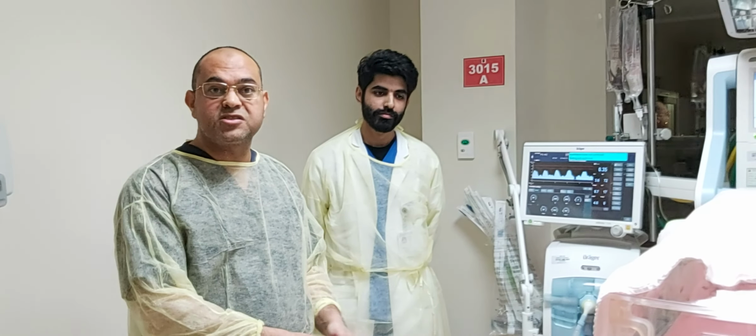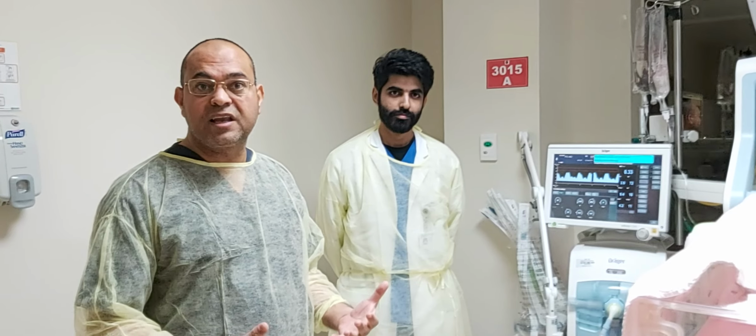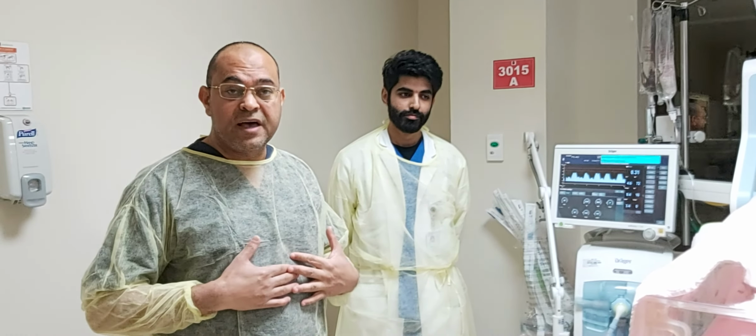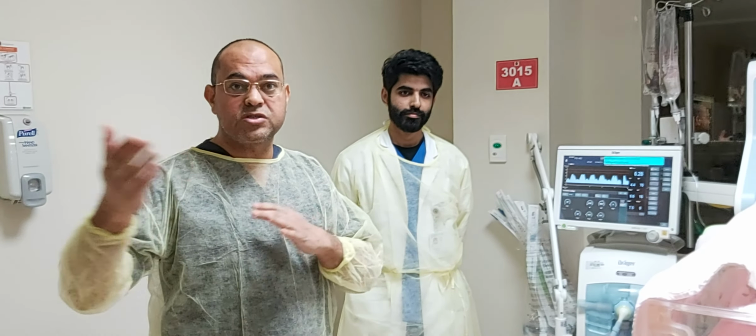In our case today, just admitted now, full-term baby, 38 weeks. During the clinical examination, we discovered the baby had a scaphoid abdomen with chest bulging. So we requested an X-ray, and it confirmed congenital diaphragmatic hernia.